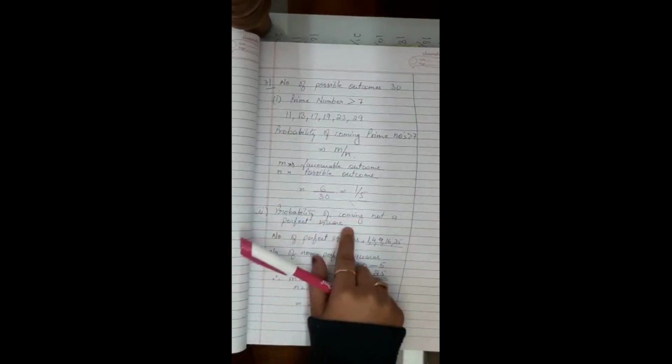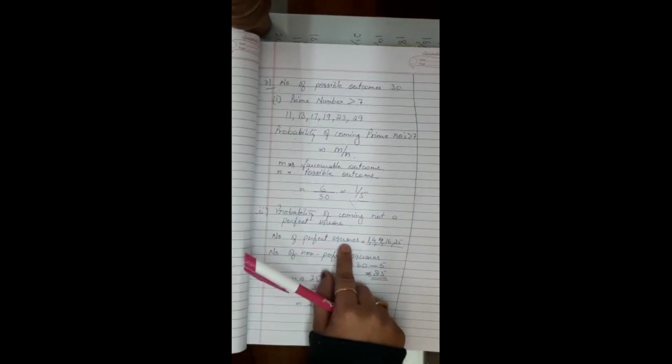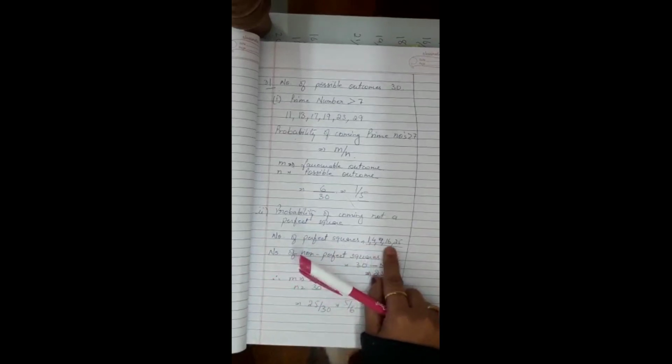The probability of coming out to be not a perfect square. Now it is difficult to find the not a perfect square. So what I have done, first of all, I have found the number of perfect squares. How many are they? See, there are only 5: 1, 4, 9, 16 and 25.